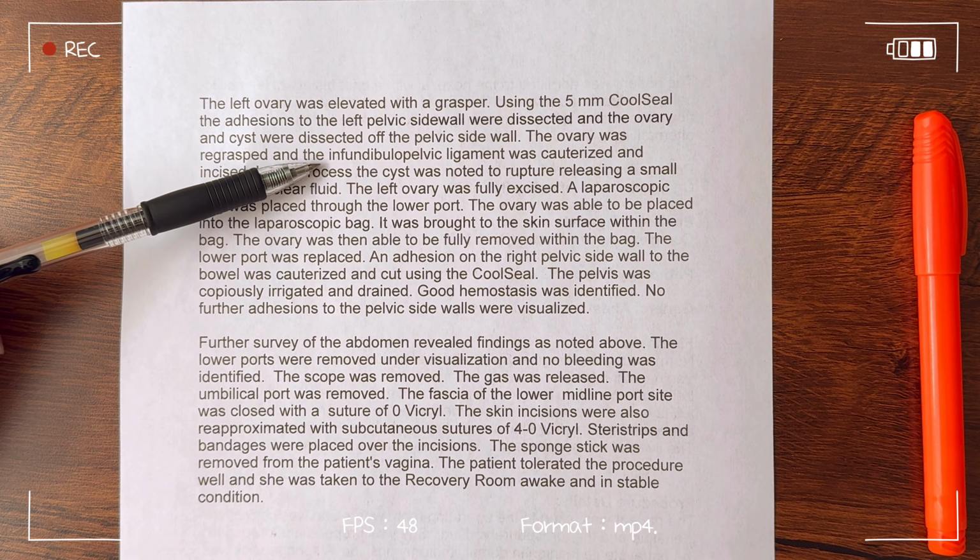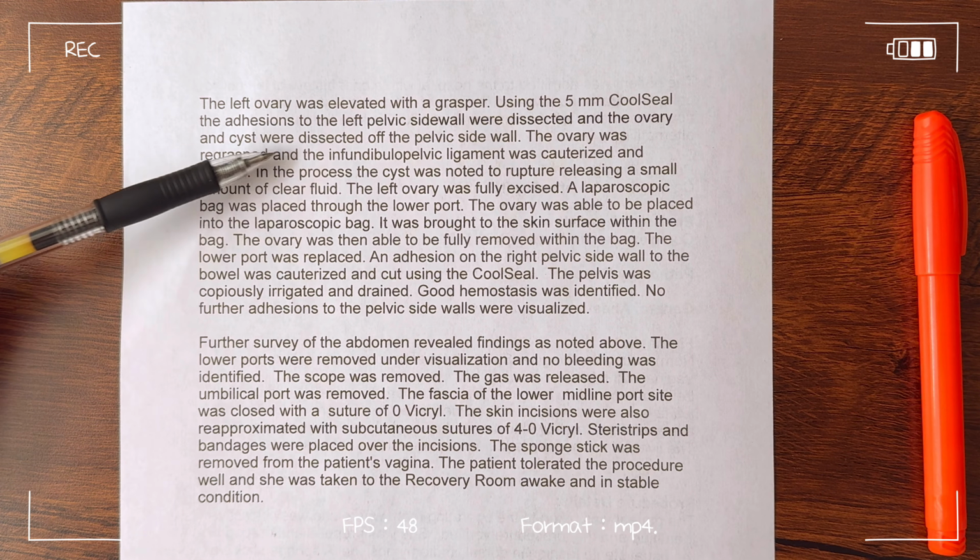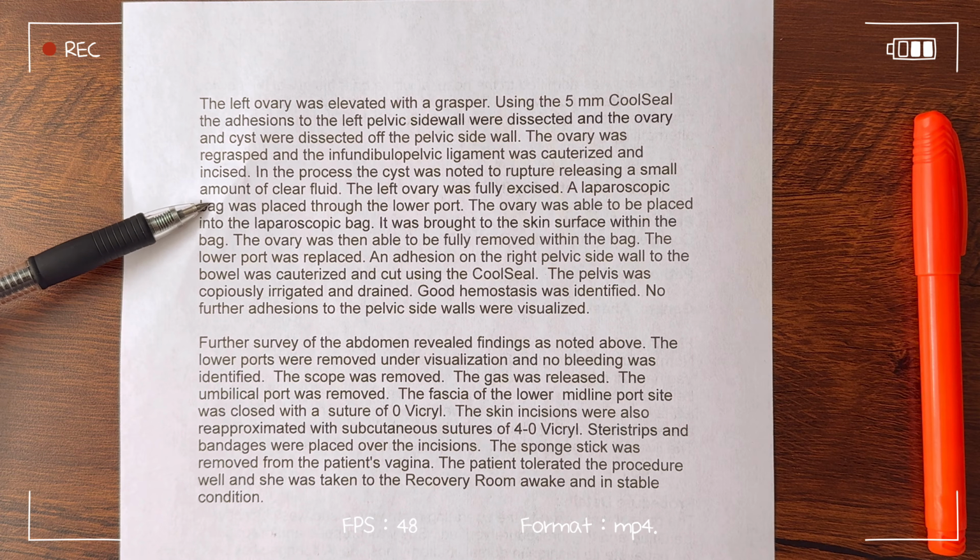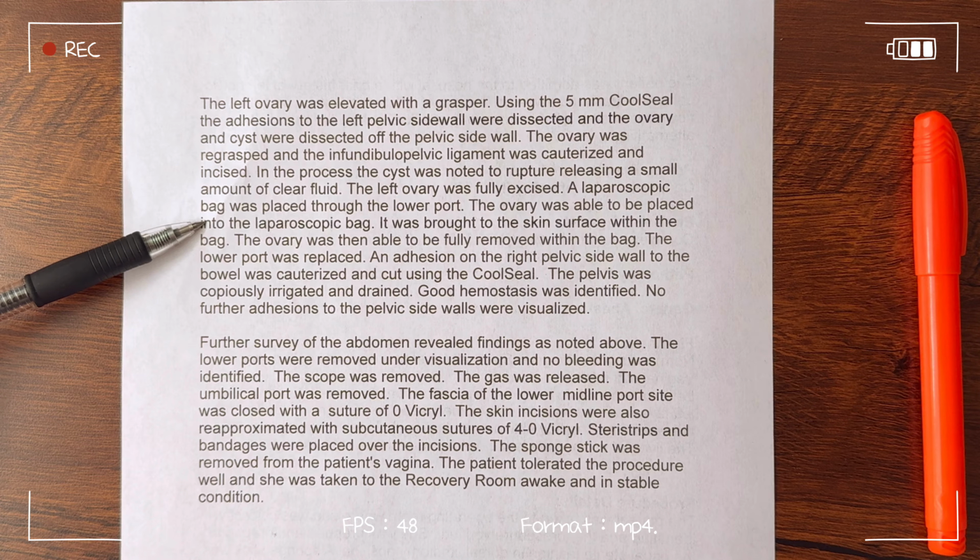The reason why I'm pointing at this infundibulopelvic ligament is because all OBGYN coders should know when this ligament is cut, that means they're going to be removing the ovary for sure. This ligament is what keeps the ovary attached to the pelvic side wall. So they cut it. In the process, the cyst was noted to be ruptured, releasing a small amount of clear fluid. The left ovary was fully excised.